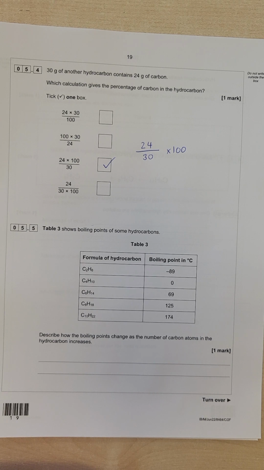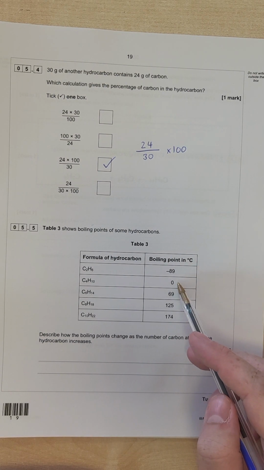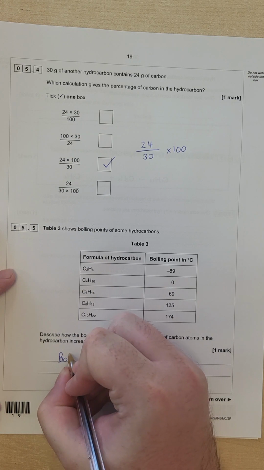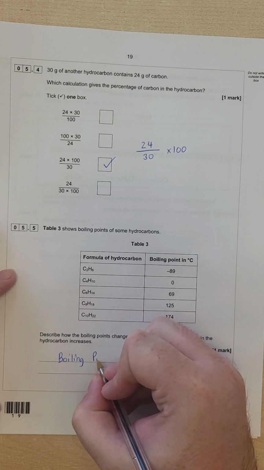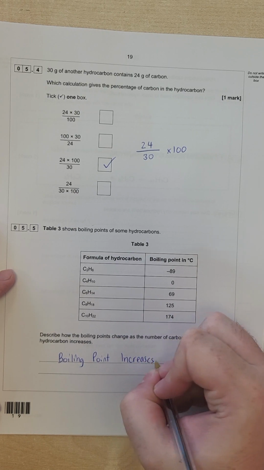5.5. Table 3 shows the boiling point of some hydrocarbons. Describe how the boiling point changes as the number of carbons increase. So from minus 89 to 0.69125. The boiling point increases as molecular size increases.